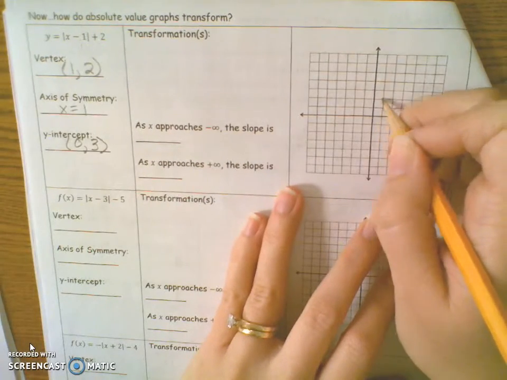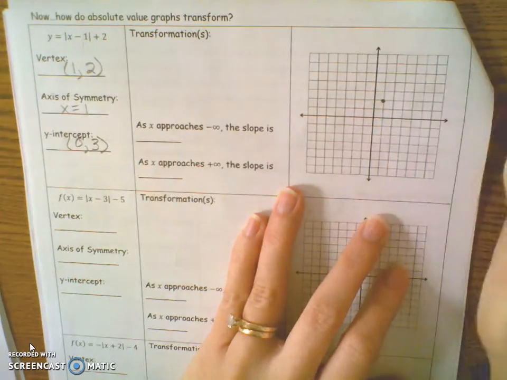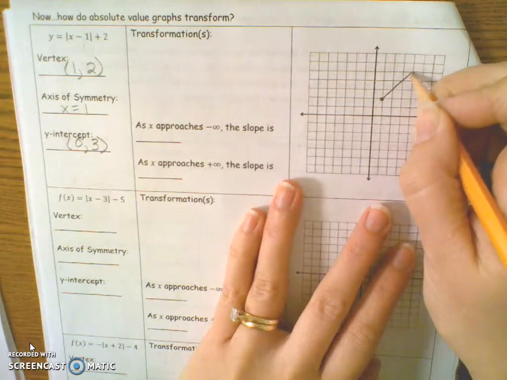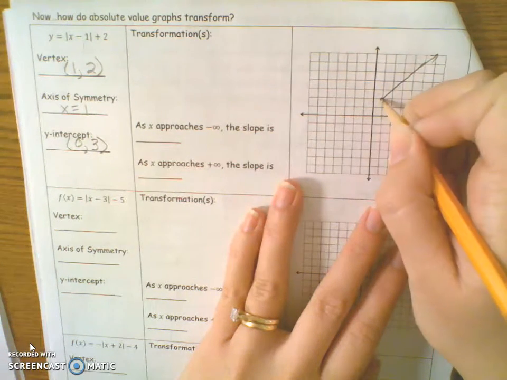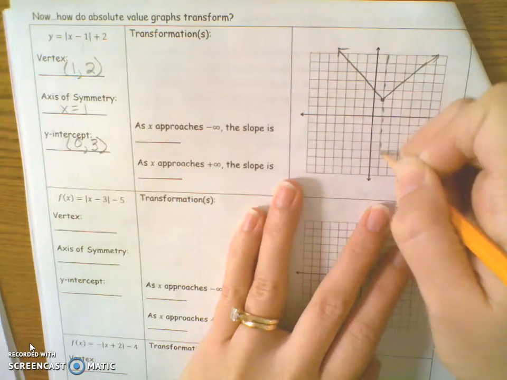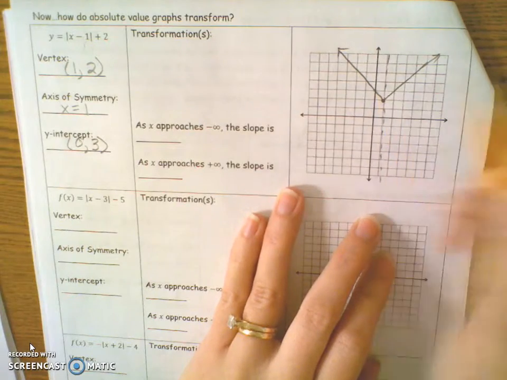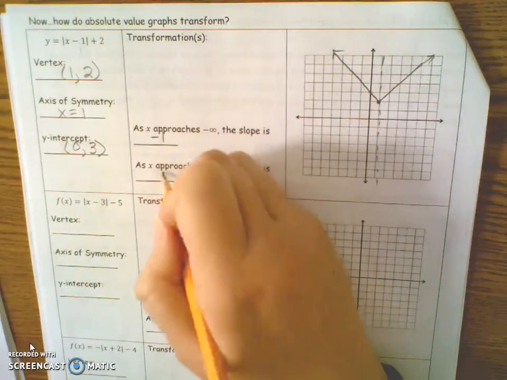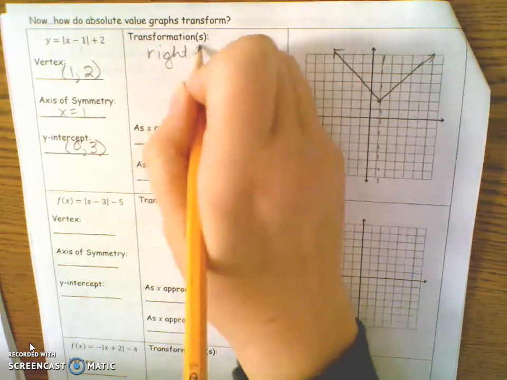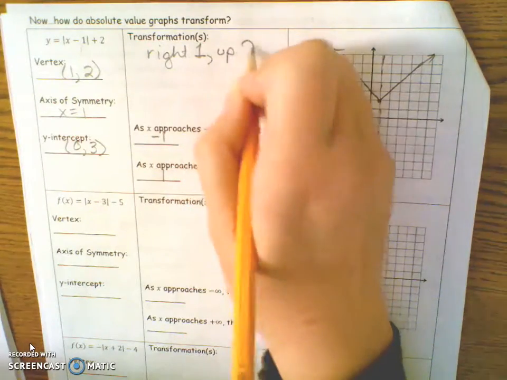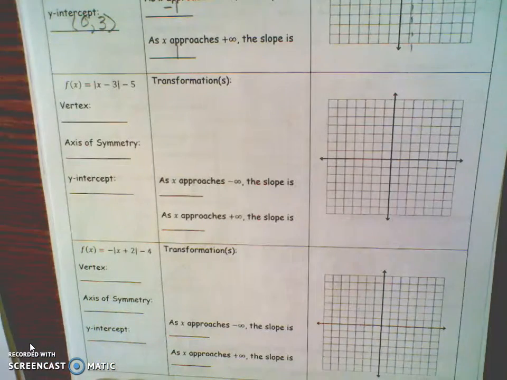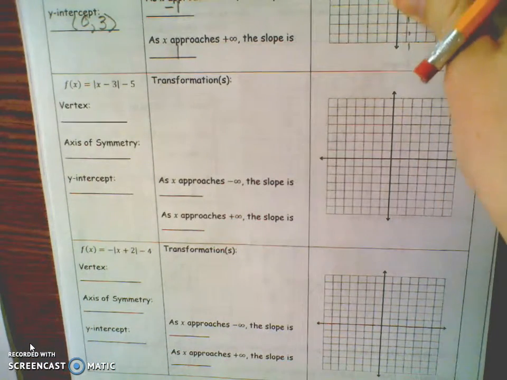So let's take a look at that. Our vertex is (1, 2), and our slope is just going to be 1 because there's nothing in front of that, so it's going to go like that, and our axis of symmetry goes like that, and there's our y-intercept right there. So our slope is going to be -1 and 1. Our transformations are, it goes right 1 and it goes up 2. So go ahead and try this one and see how you do. Pause it and then you can come back.